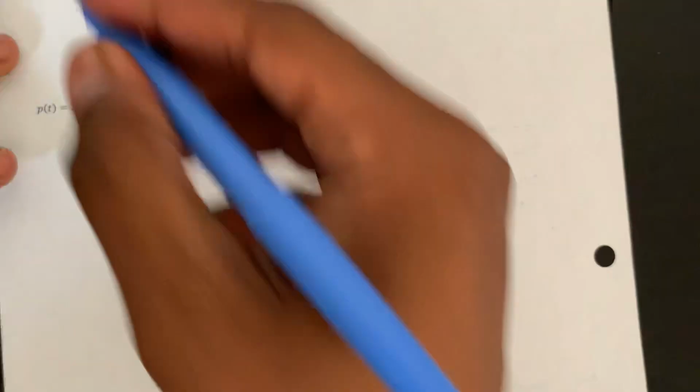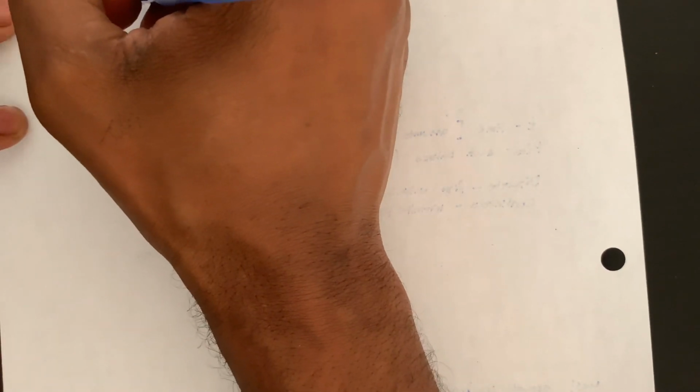Let's see, x squared minus 4x plus 1 on the interval 0 to 4. So to check this, we need to know what f of 0 is. f of 0 is equal to 0 squared minus 4 times 0 plus 1, which equals 1.